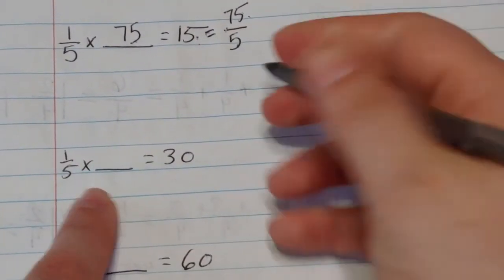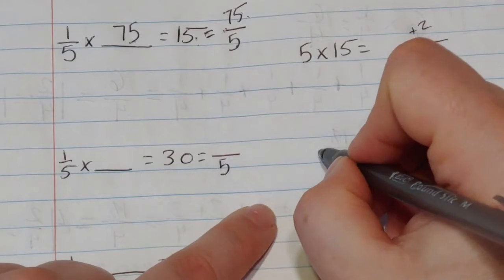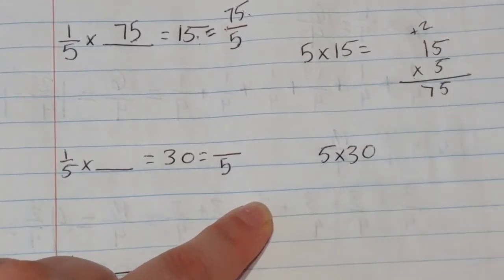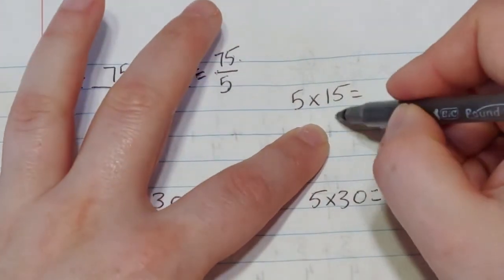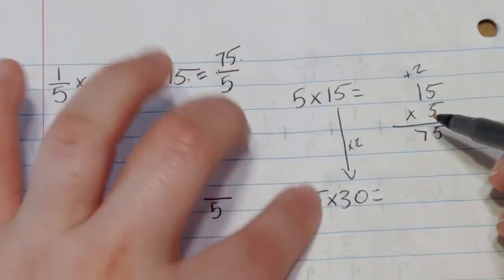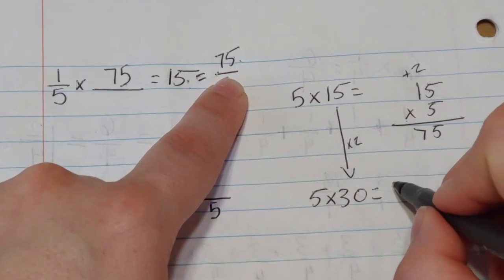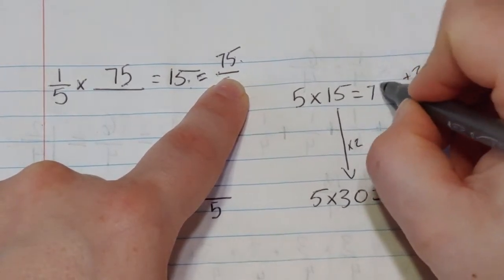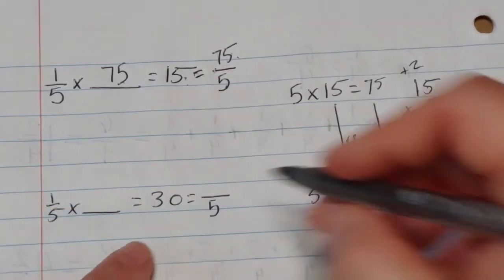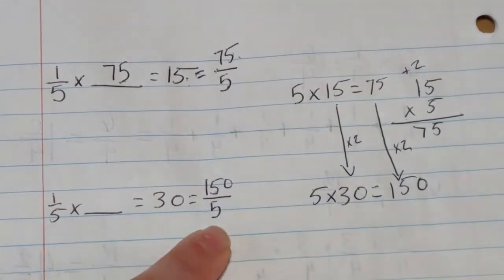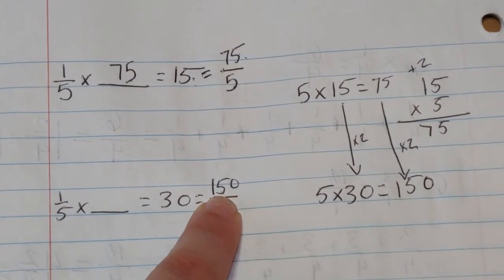So next one here, we need to figure out how many fifths is equal to 30. We do that by solving 5 times 30. If I look at the math above, right, this is a double. This first number is staying the same, which means my answer is going to double. So 75 doubled is 150. So 150 fifths is the same as 30. So 1 times what gets me to 150?